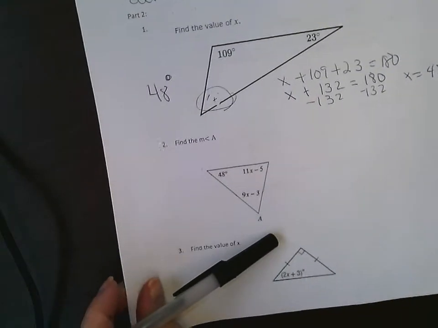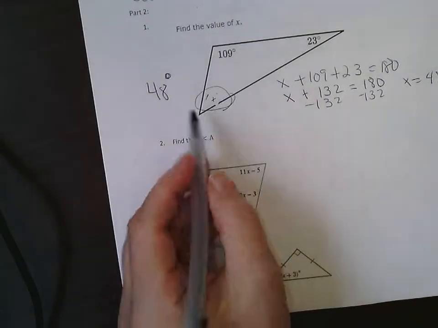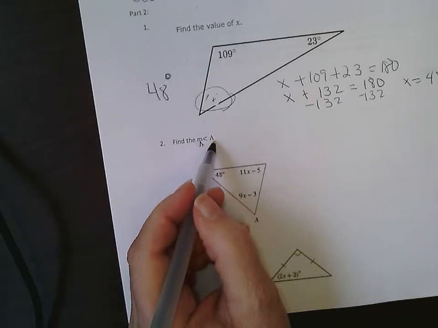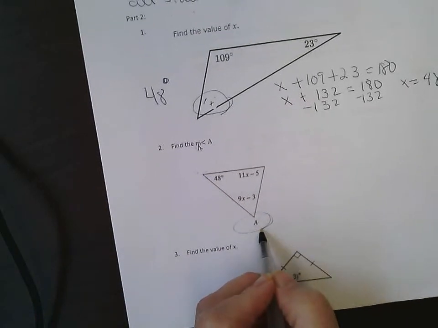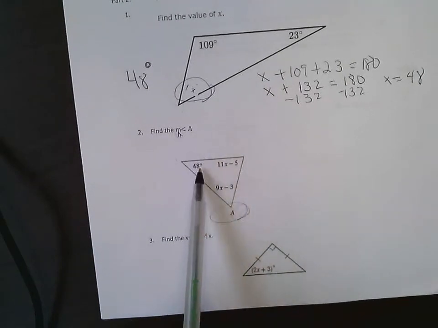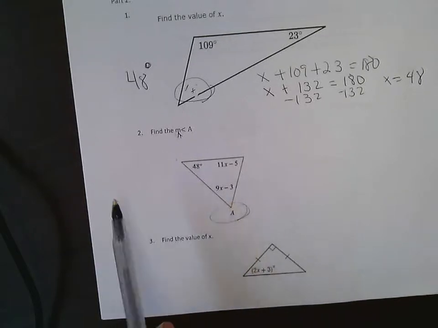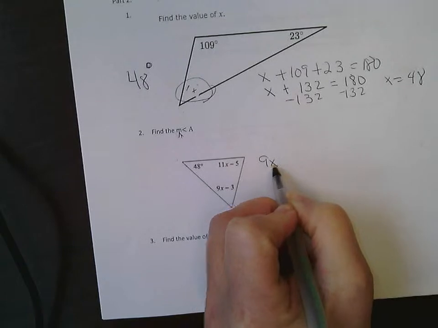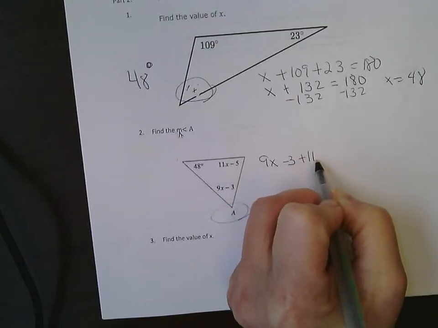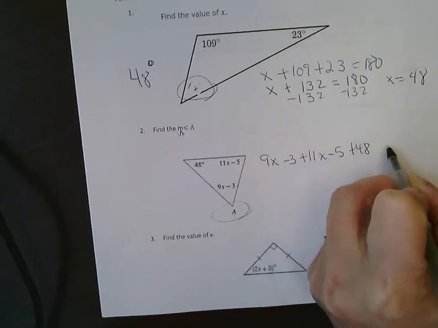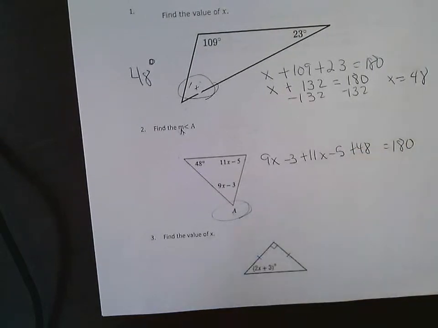Here we have the same type. It says find the measure, or amount, of the angle A. Well, here's our angle A. Even though we have different ways of forming these, all our angles have some information inside, so we can add them all up to 180 degrees. So we have 9x minus 3 plus 11x minus 5 plus 48, and that all equals 180 degrees.